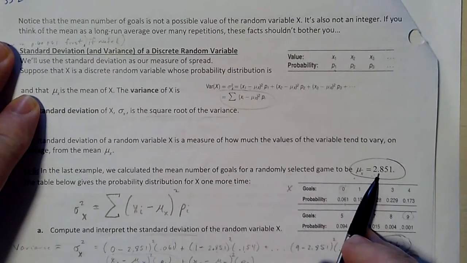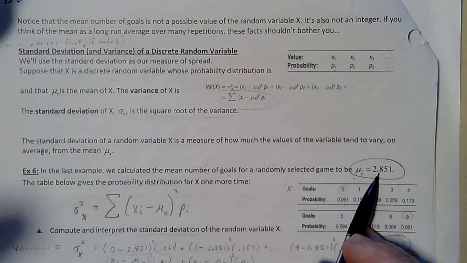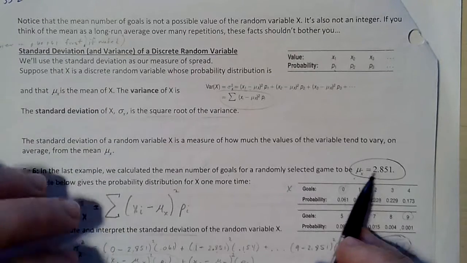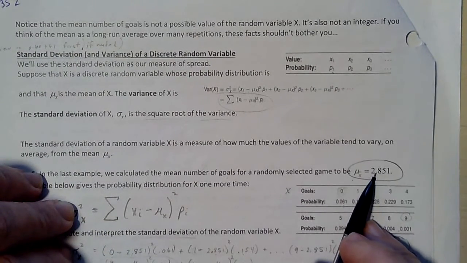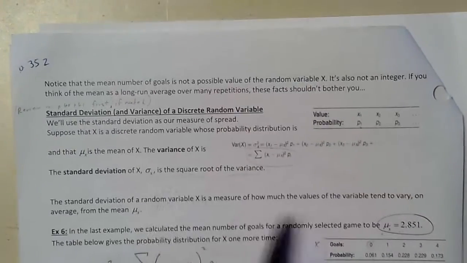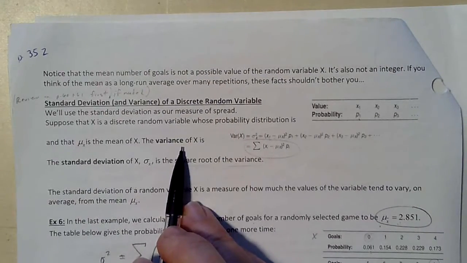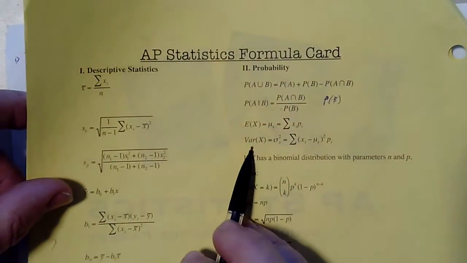So if our mean is 2.851, when we randomly select the hockey team, we know sometimes we'll get 3 goals or 0 goals or 1 goal. What is that typical distance from 2.851? Okay. All right. Now the standard deviation, there's a little workaround. We have to find the variance first. Okay. And this formula, which is given right here, was also given on your yellow packet.